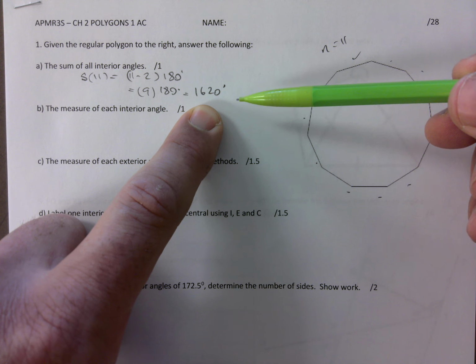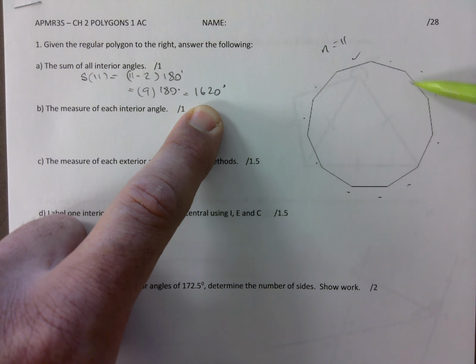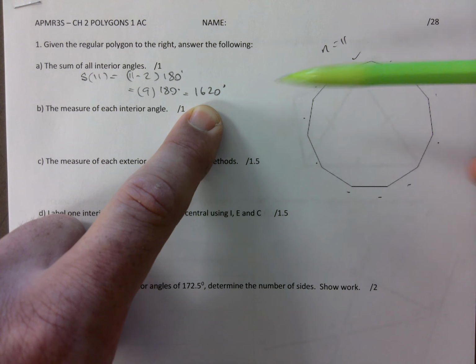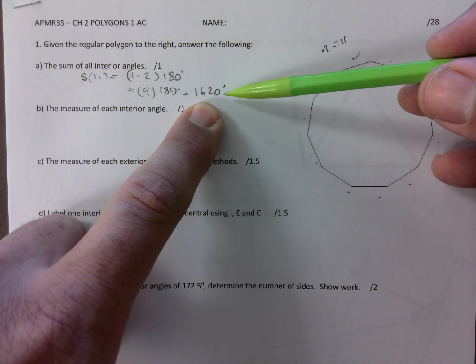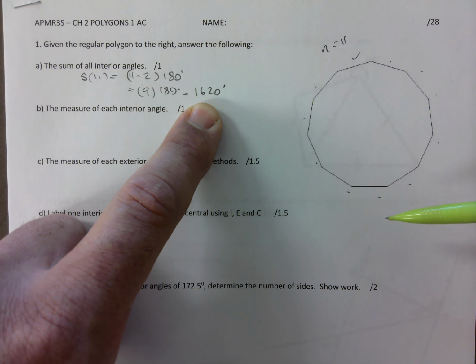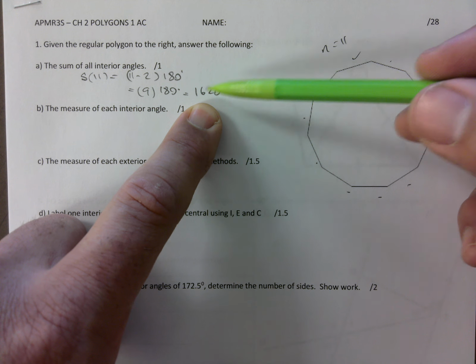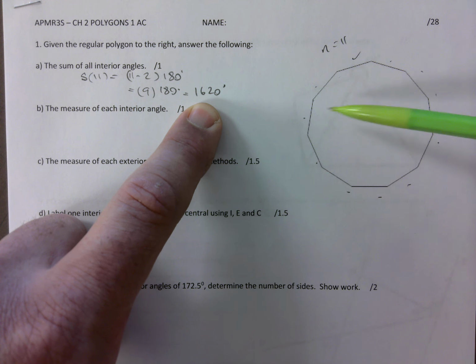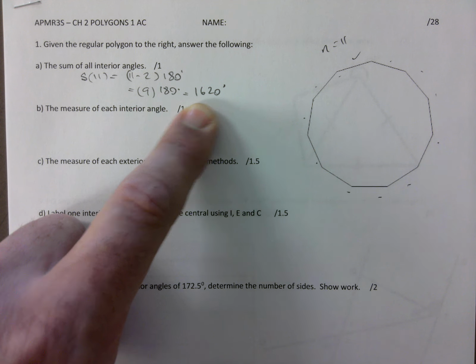What does this mean? It's the sum of all of these interior angles. It doesn't matter if this thing is nice and regular or irregular. It's always, this is how you find out what they should all add up to. So if I gave you all the angles except for 1, you should be able to figure it out using this property.